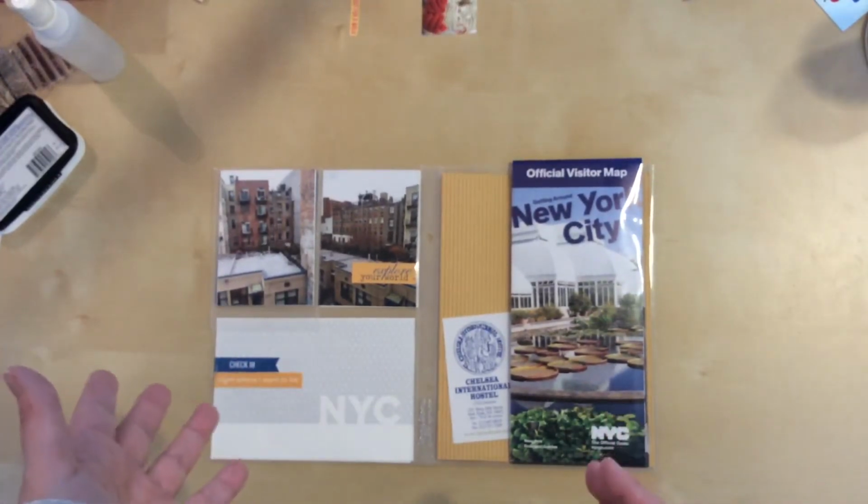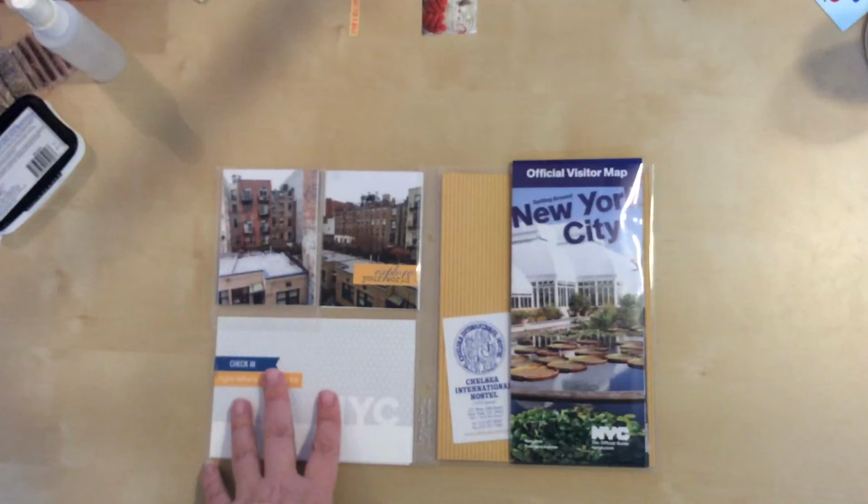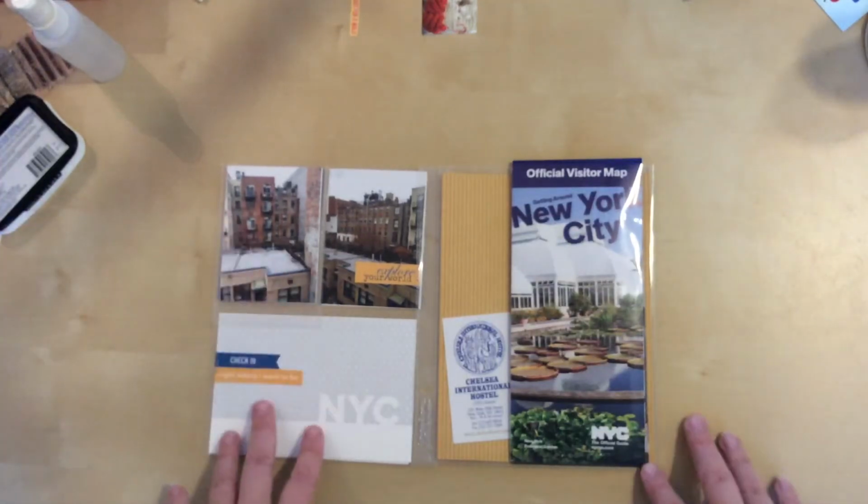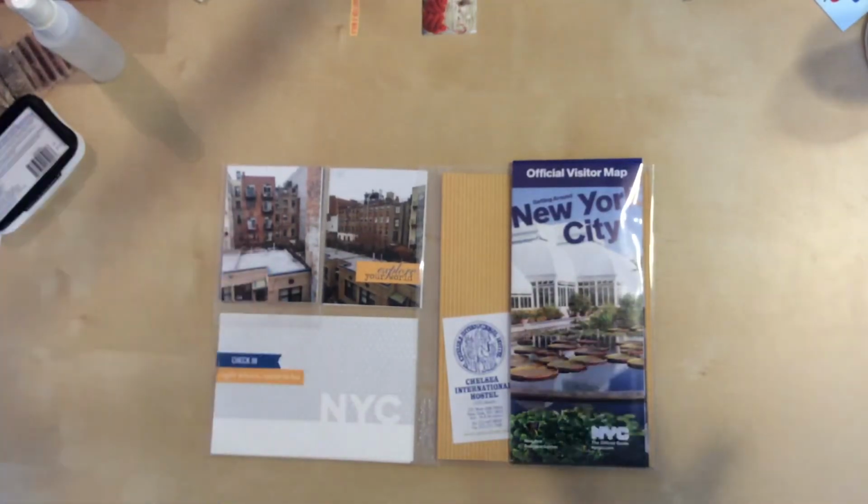It turned out differently than what I expected. I was not intending to do a flip on there, but I like it. So I think it's set. I'll do my journaling later, and it's done.